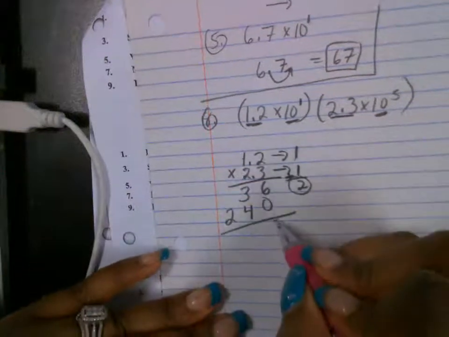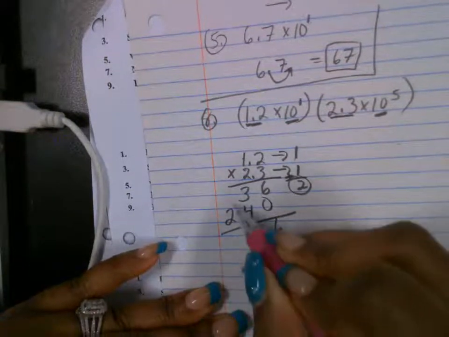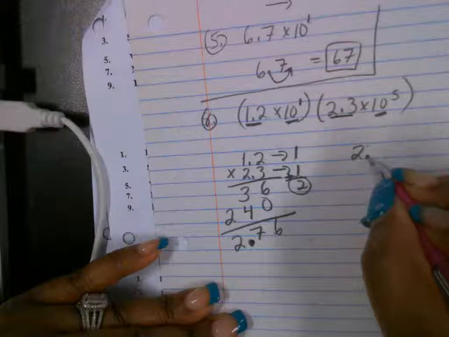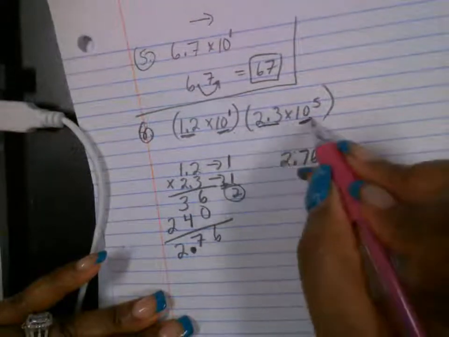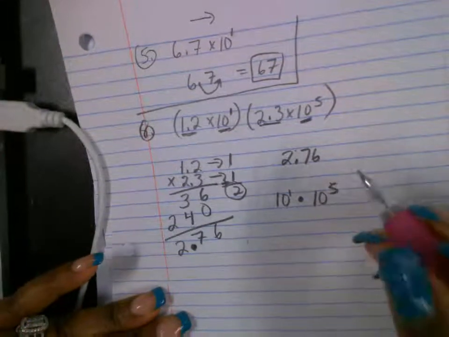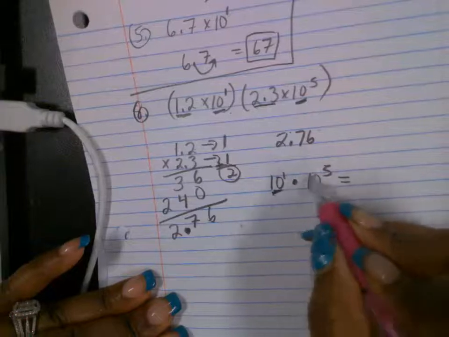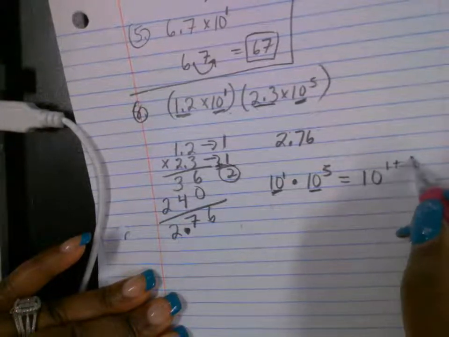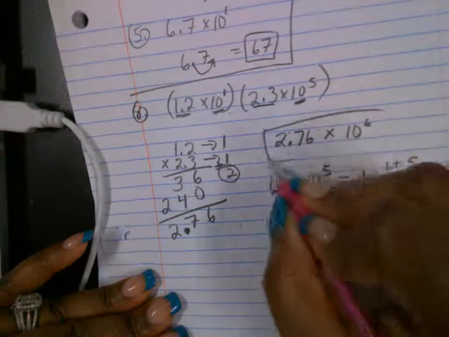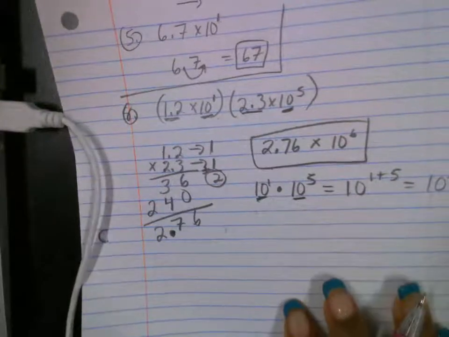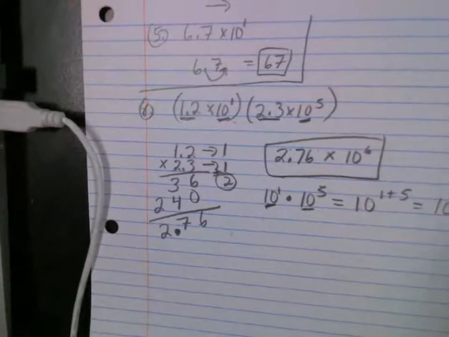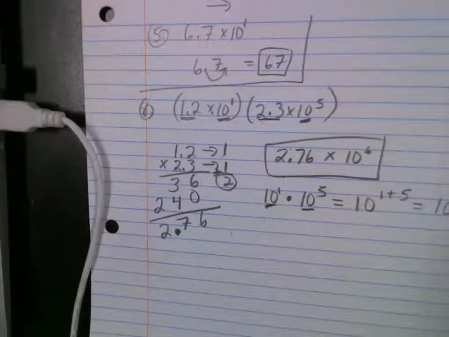All right, so let's add. This gives us 2.76. Do you see that so far? Okay, so now we're going to multiply this together. So that's 10 to the first times 10 to the fifth. So the bases are the same, add the exponents. So this is 10 to the what? It's 10 to the 6th power. So this is going to be times 10 to the 6th. Okay. Did I get it right? Yep. And I'll pause. Any other questions? Yes, baby.